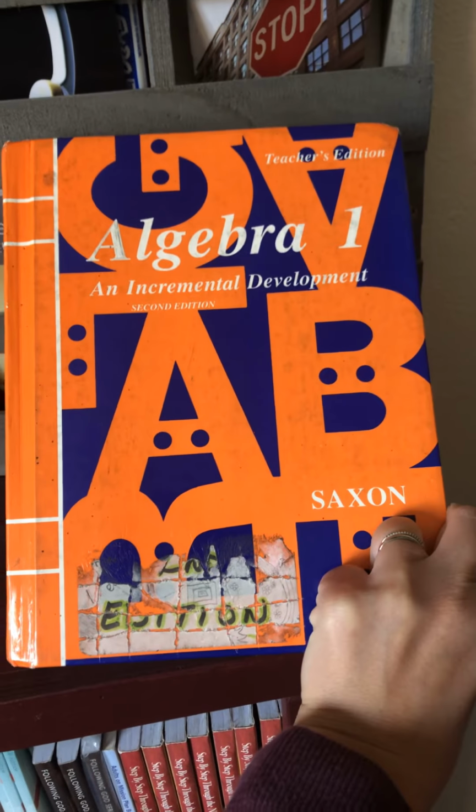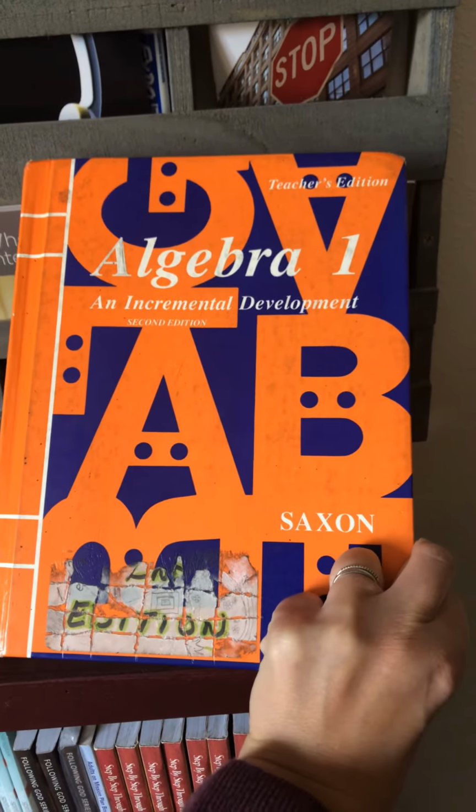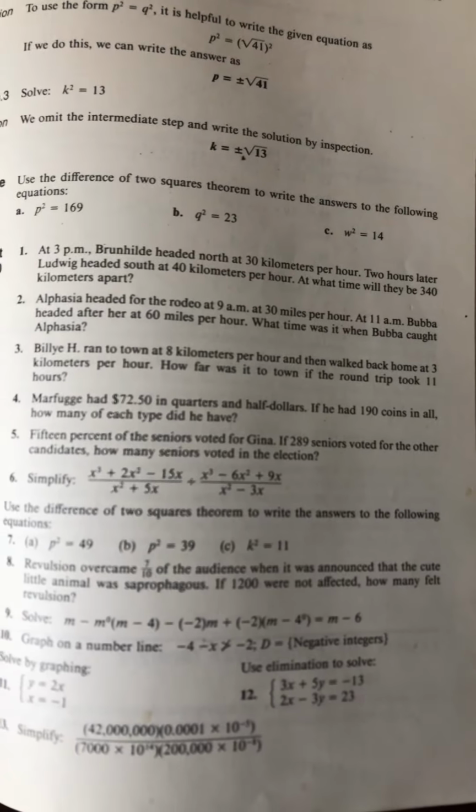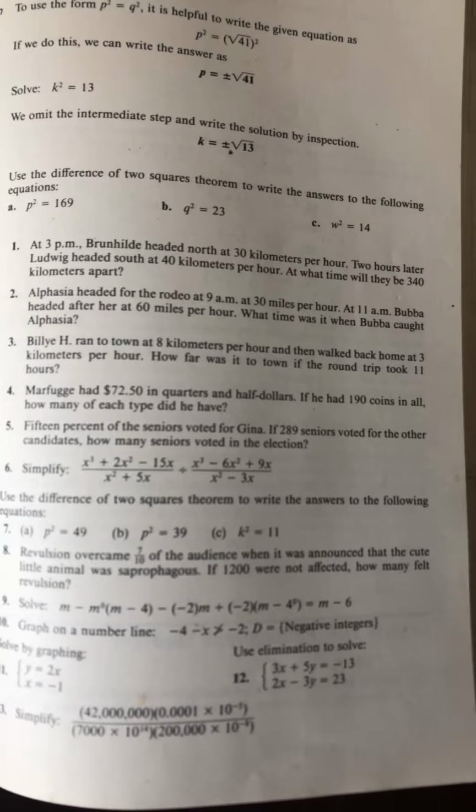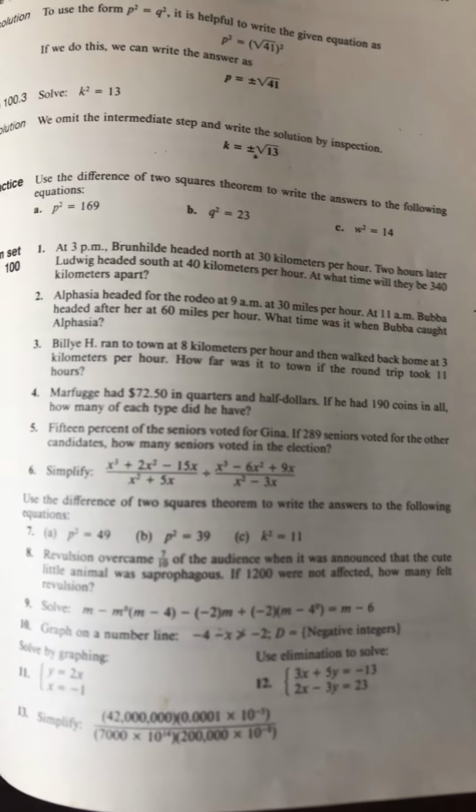Okay, Algebra 1. I am going to attempt to answer the first question in assignment or lesson 100. Question number 1 says, at 3 p.m. Brunhild headed north at 30 kilometers per hour. 2 hours later, Ludwig headed south at 40 kilometers per hour. At what time will they be 340 kilometers apart?